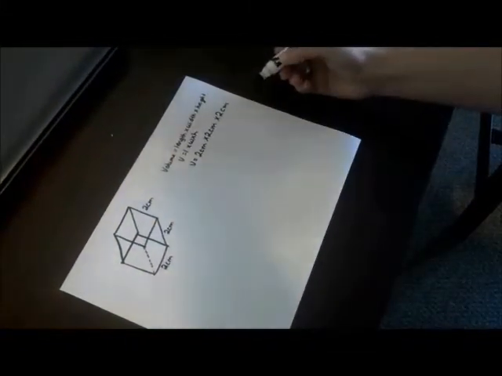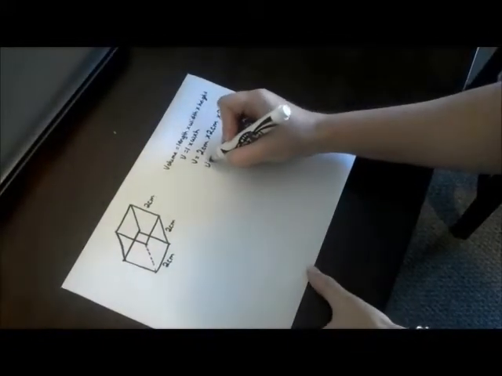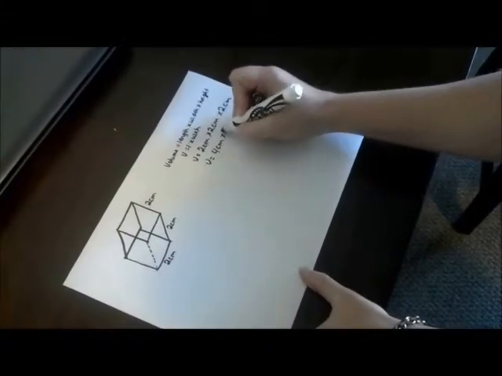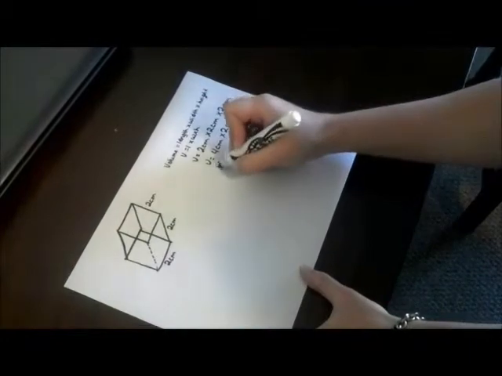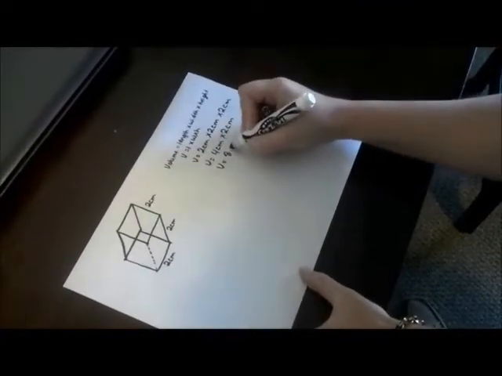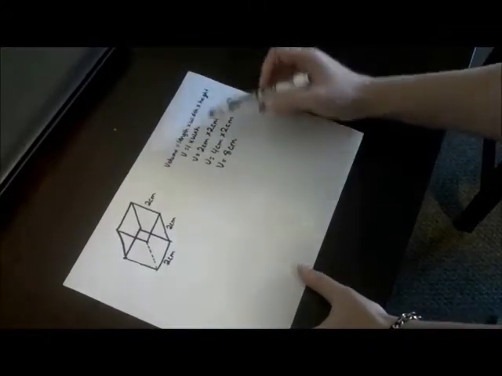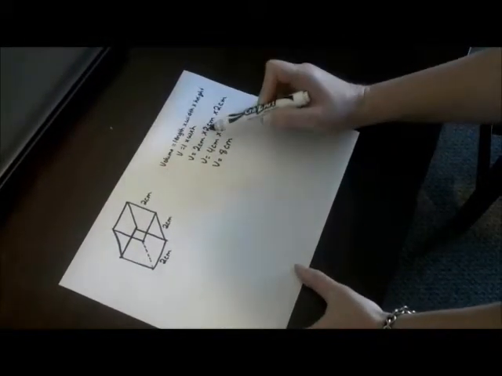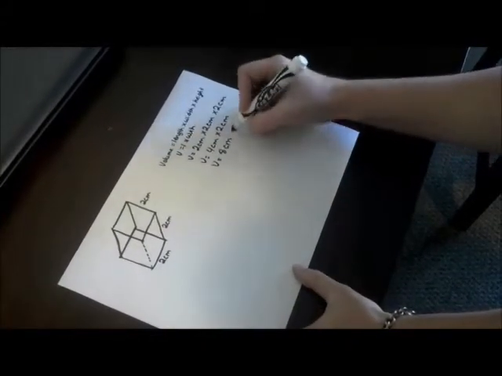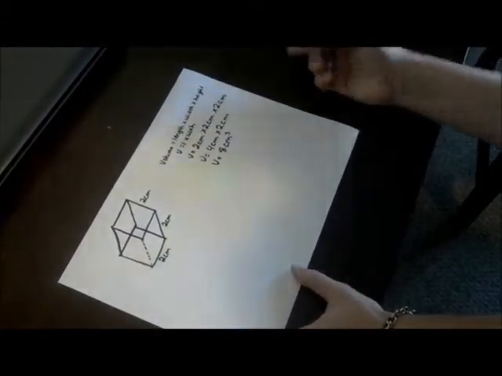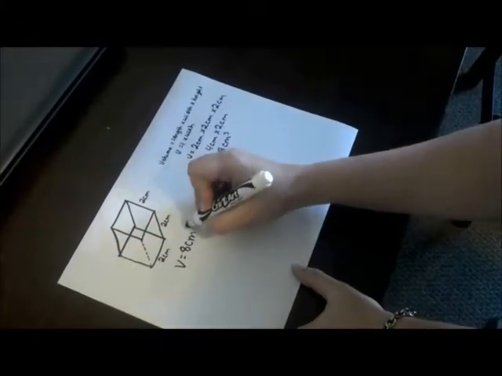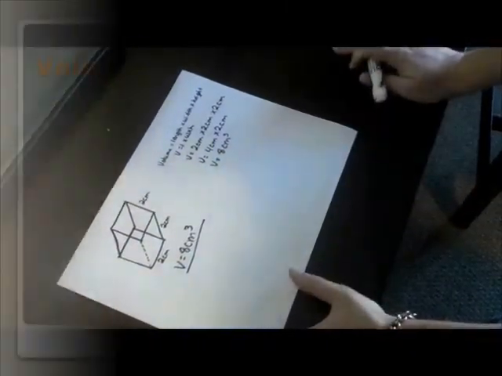So now we can solve it, which is volume equals 2 times 2 is 4 centimeters times 2 centimeters, which is 4 times 2 is 8 centimeters. And since we've multiplied centimeters 3 times and volume's measured in cubic units, it's 8 centimeters cubed. So the volume of this cube is 8 centimeters cubed, and that is your answer.